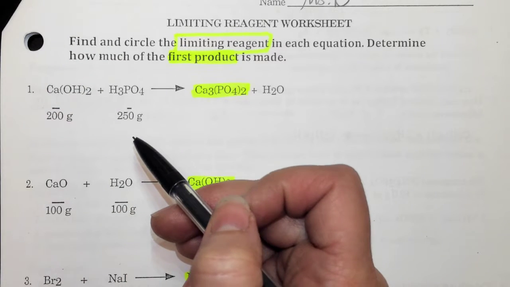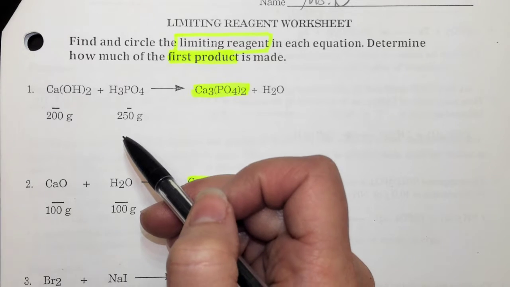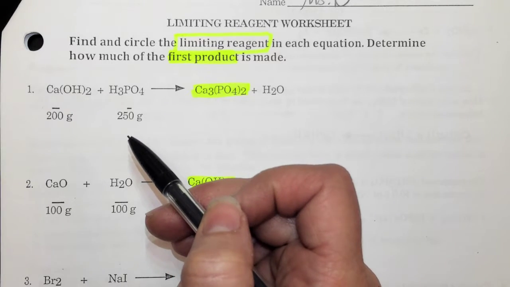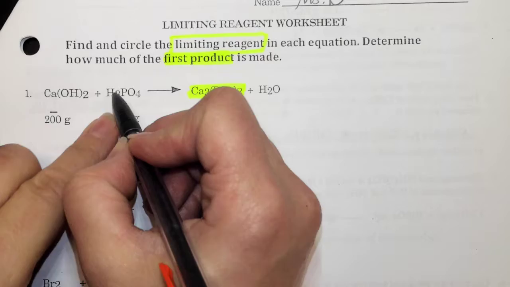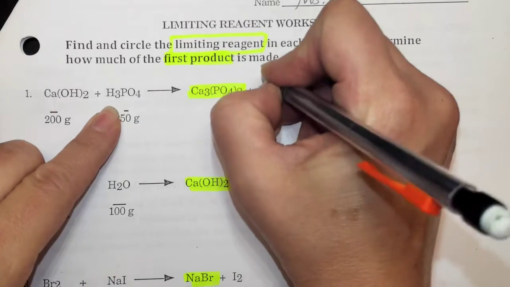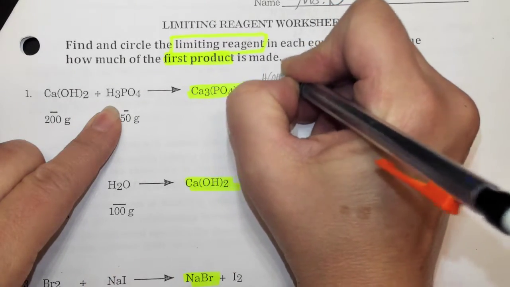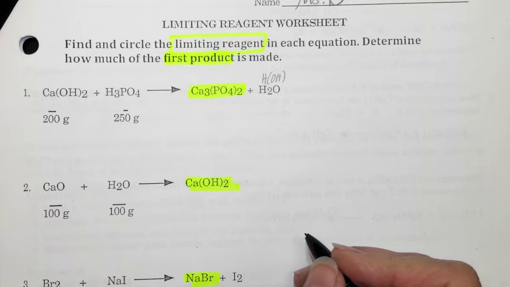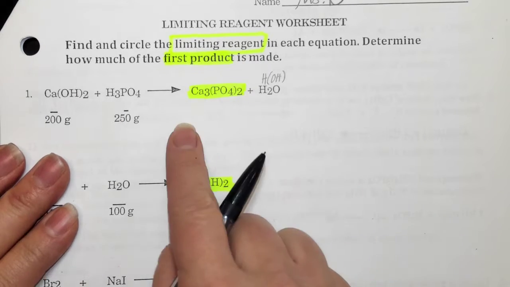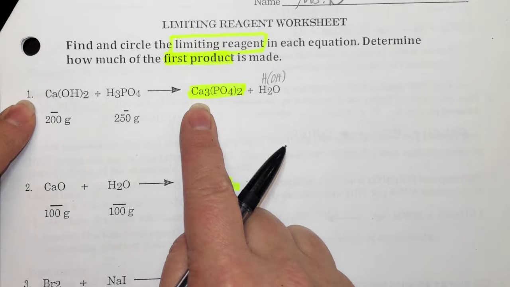But before I do anything, what do I have to make sure about my equation? It's balanced. So I see I have hydrogens and hydroxides, and I remember that water is hydrogen and hydroxide. And I'm going to break it apart so it's easier to balance. I've got 3 calciums and 1 calcium.